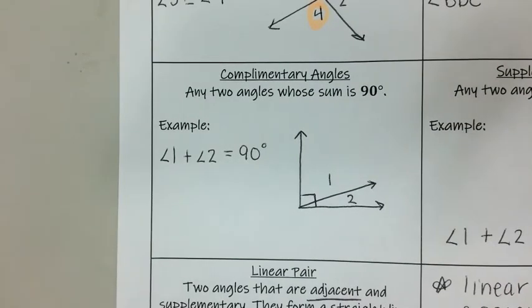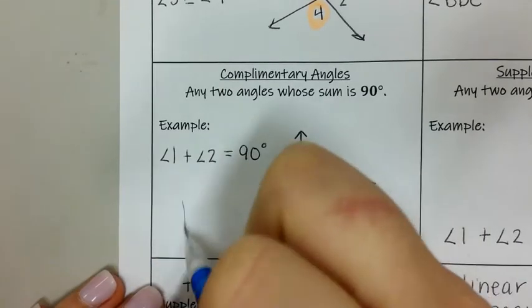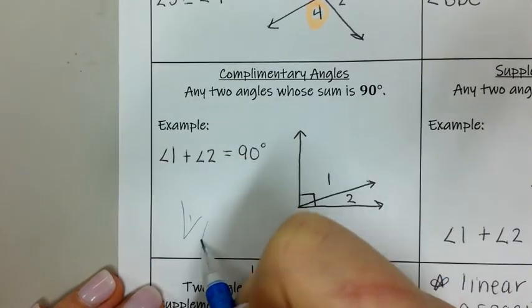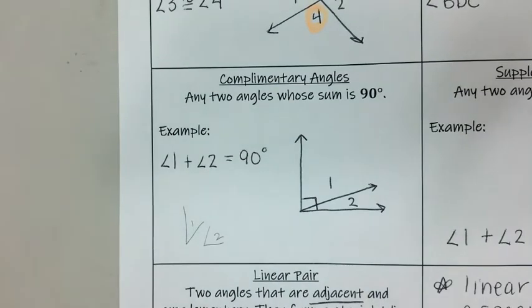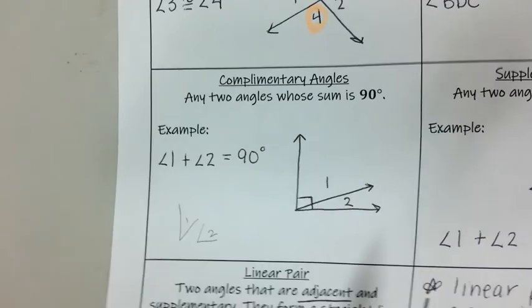Complementary means 90. So this is two angles that add up to 90 degrees. It's not necessarily that they're adjacent angles. So you could have angle 1 here and angle 2, and say that angle 1 and angle 2 added to 90. So complementary means two angles that add to 90, but it doesn't necessarily mean that they need to be next to each other.